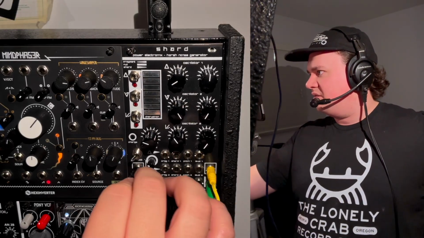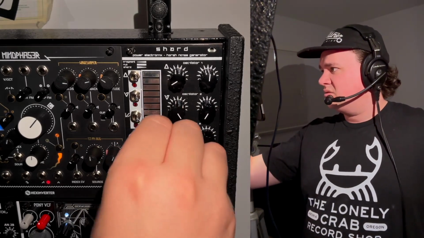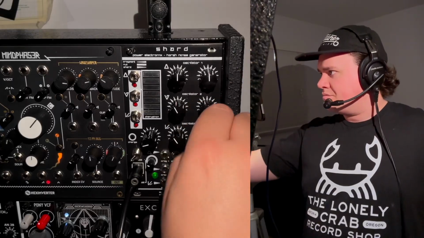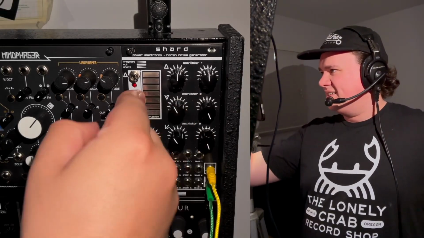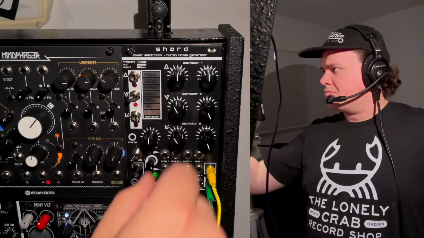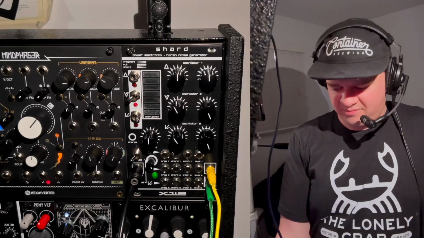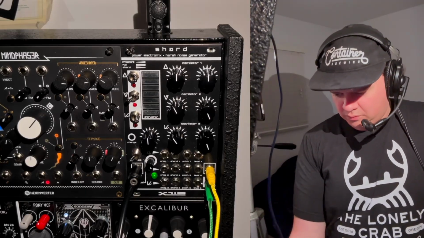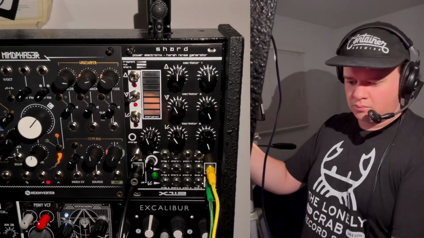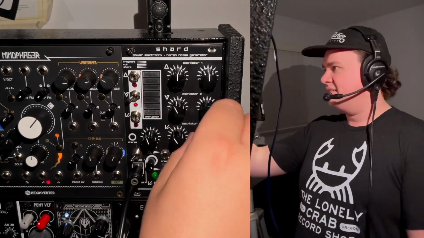I don't know, let's do Atropy randomization. All the oscillators in. And this is what I'm talking about. Reverb's on now.